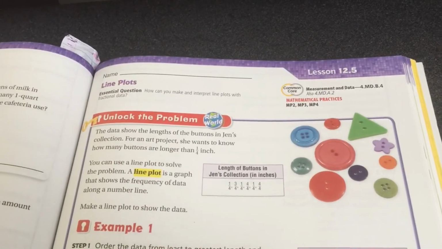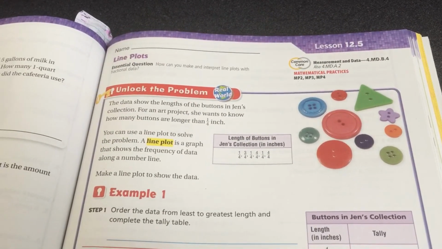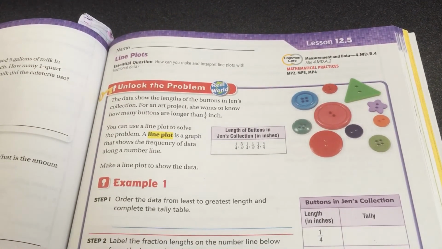That's not required. Tomorrow, I will start in on some line plots with you. We're going to use some fractions. Well, we know about fractions and combine them with line plots tomorrow.